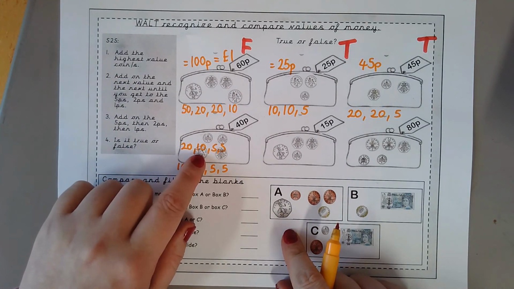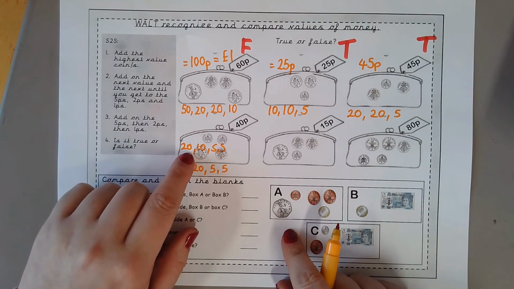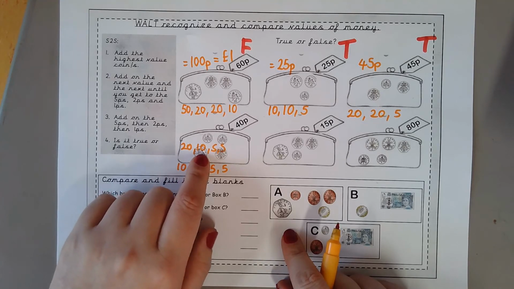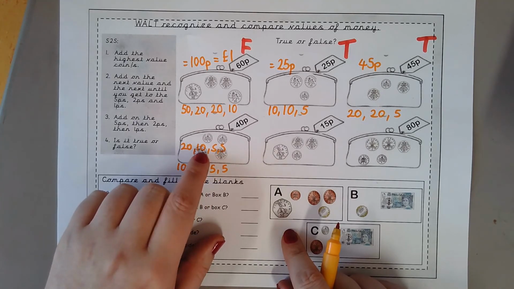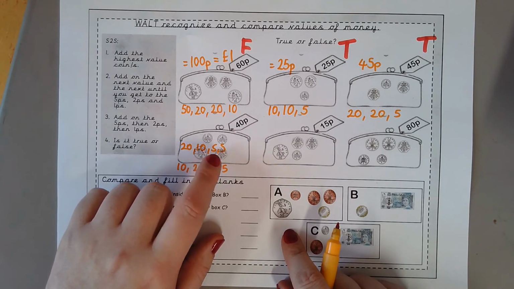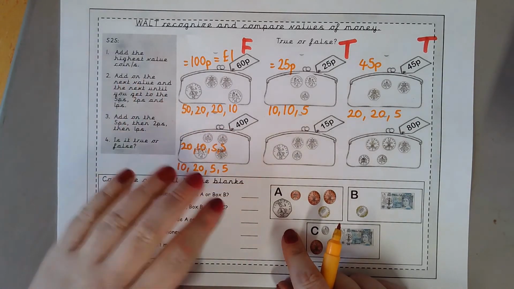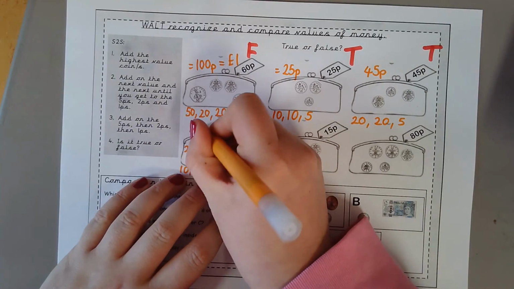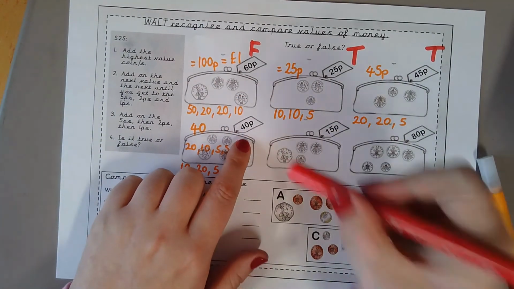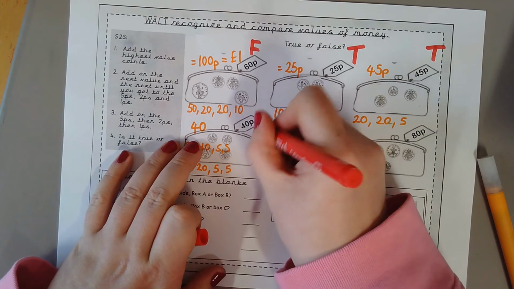If I know that 2 add 1 is 3, then I know that 20 add 10 equals 30. If I know that 30 add 5 is 35, and 35 add 5 more equals 40. Is it 40p? It's true, it is 40p.